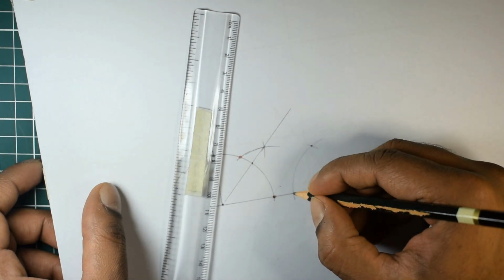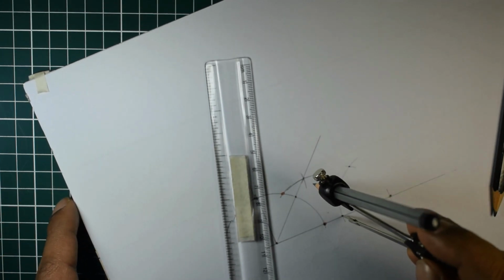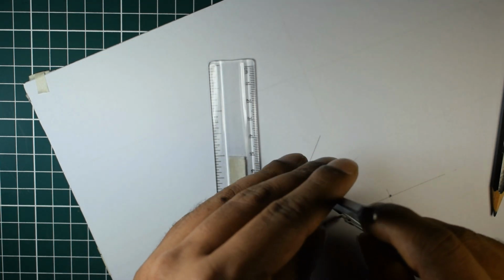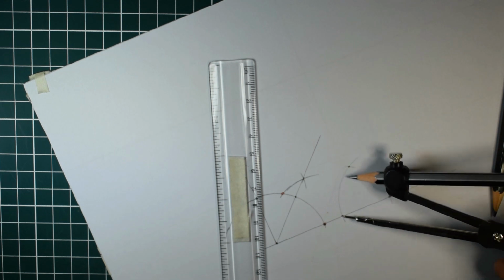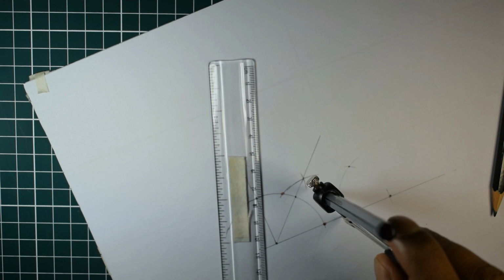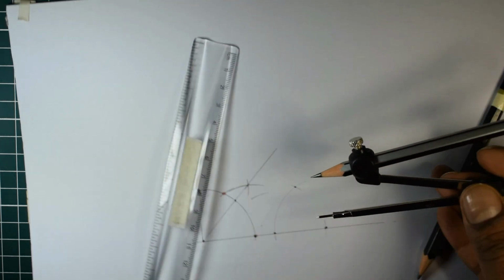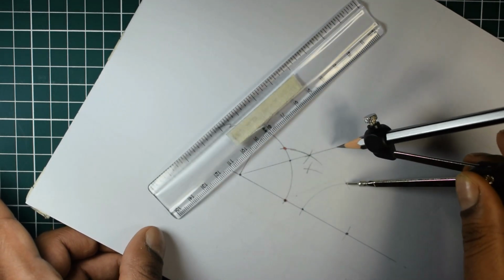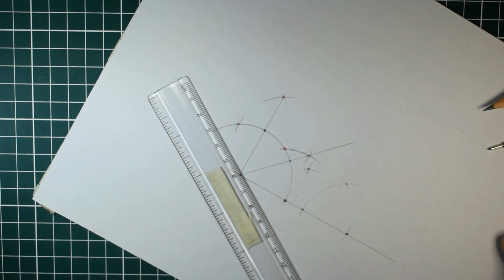So that is 60 degree. We need to bisect 60 degree to get 30 degree. So from those 2 points, see here I have taken arc length which is more than half, radius which is more than half. So this is how you bisect it. From both the points, draw two arcs so that they intersect and they bisect 60 degree, giving you guys 30 degree.